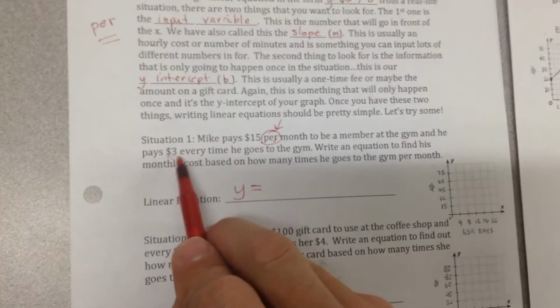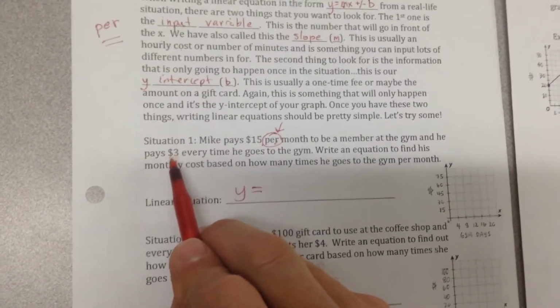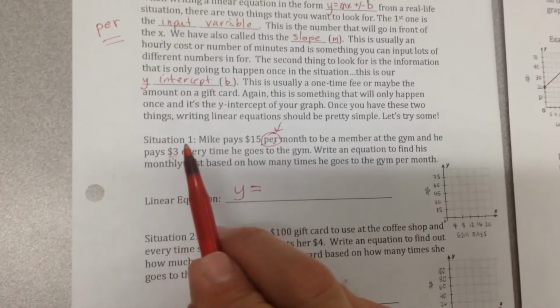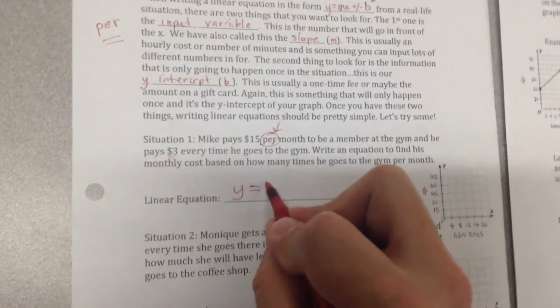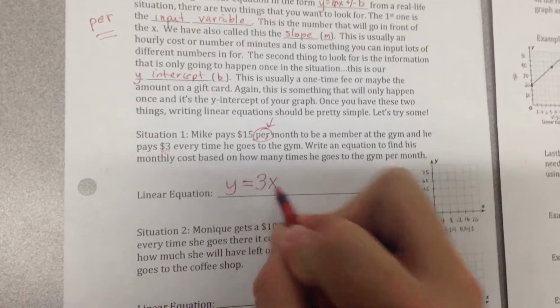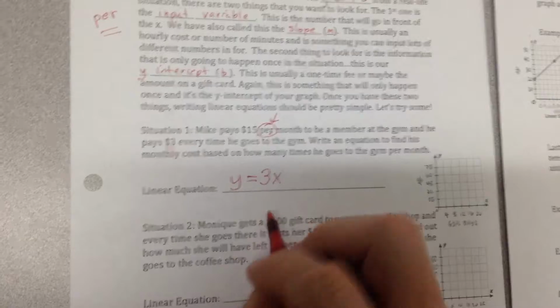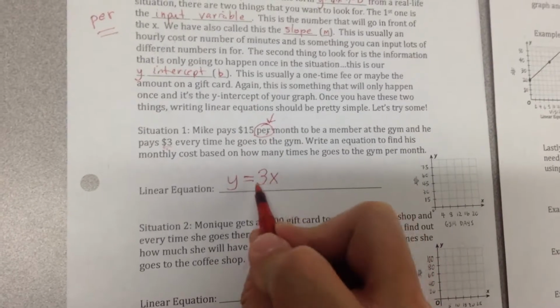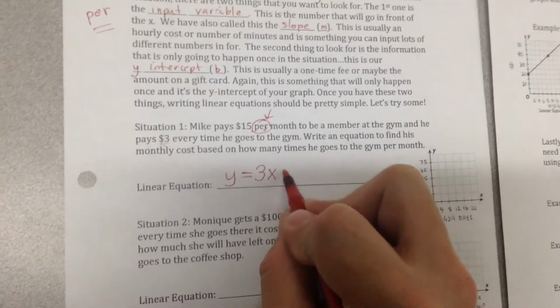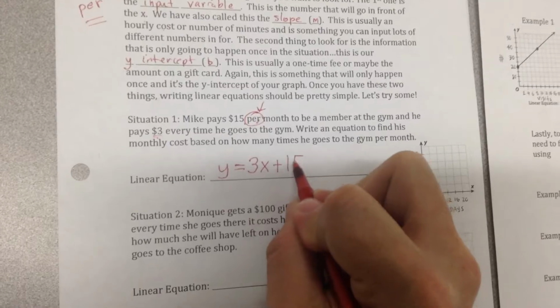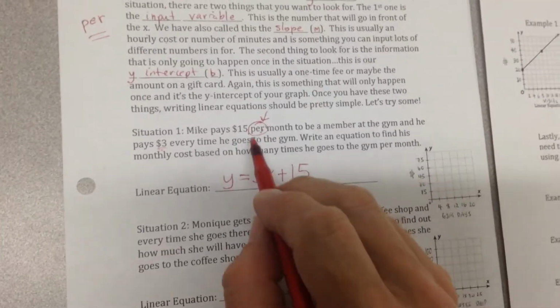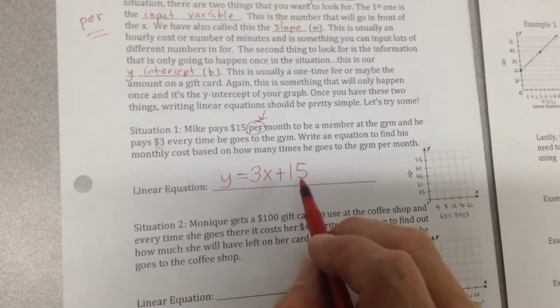Now, the amount that's going to change every time is this 3, okay? Every time he goes to the gym, it's going to be $3. So this is the slope, or the input variable, $3 every time he goes, $3 per time that he goes. And then the number at the back, that's that one-time fee. He only pays that once per month, that $15.